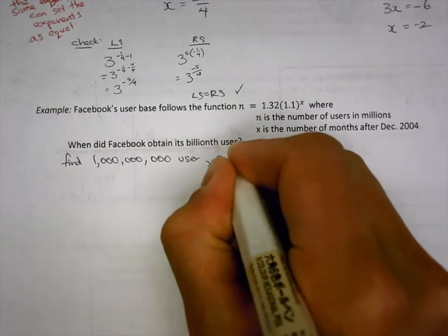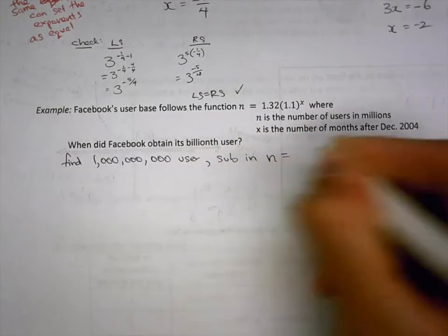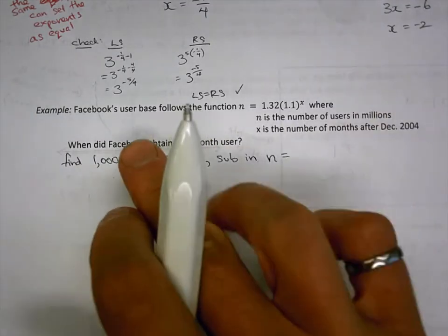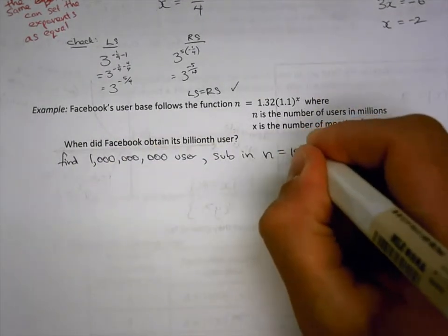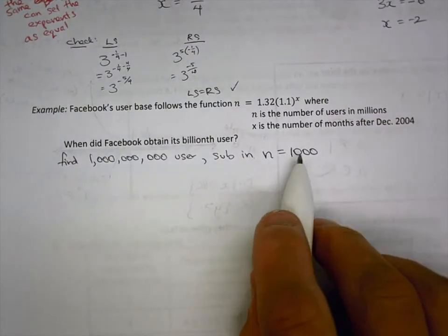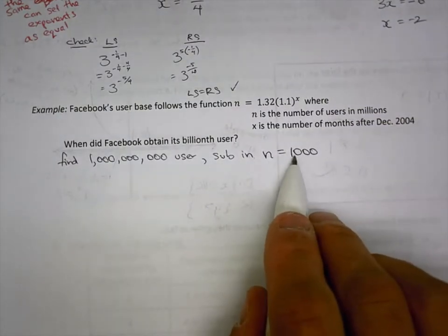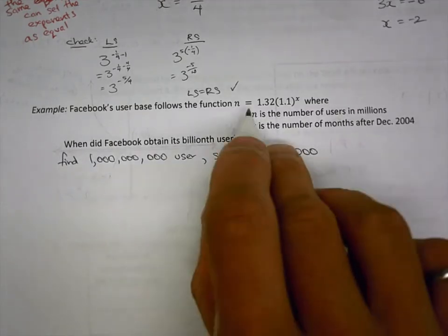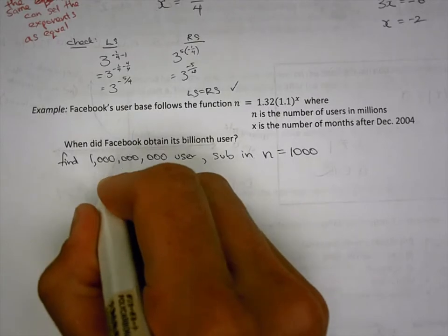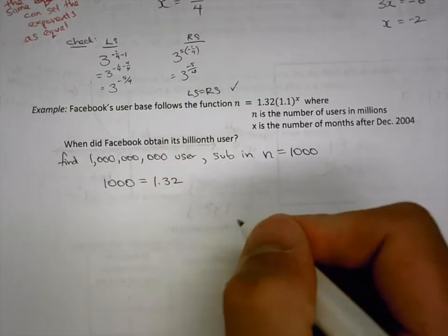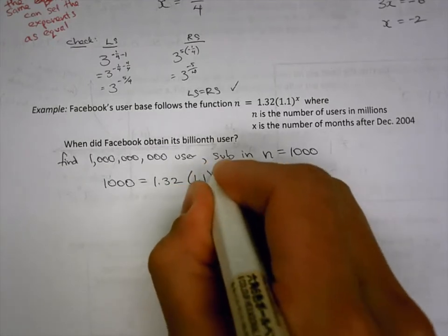So I'm going to sub in N, okay, so N is the users in millions. Basically I want to find when N is equal to 1,000, right? N is equal to 1,000, that's how many users in millions. 1,000 millions gives you a billion. Okay, so let me sub that into this equation. So I have 1,000 equals 1.32 times 1.1 to the power of x.